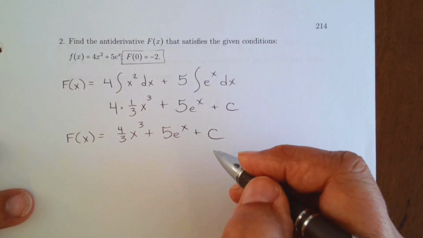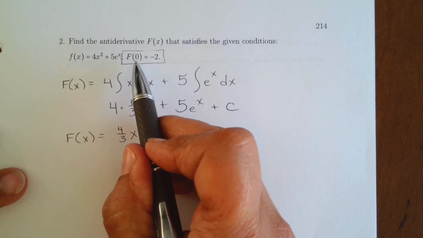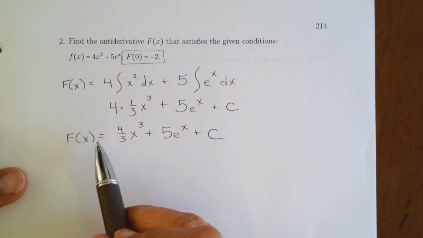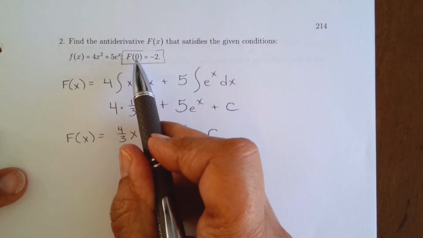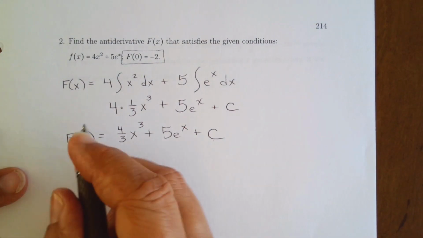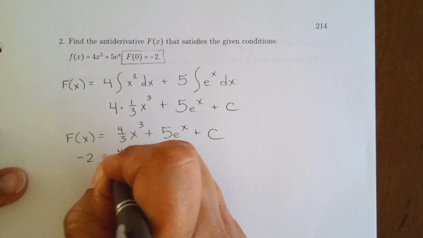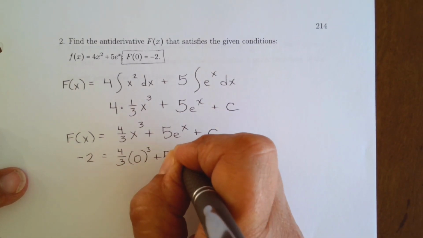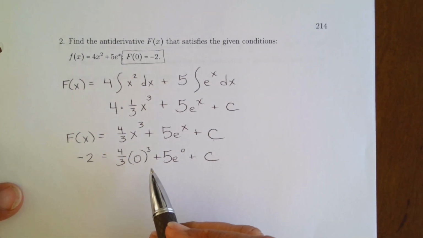Now we would be done. That's the antiderivative, but now they gave me an ordered pair. X is 0, y is 2. So I can plug that into here. Okay? X is 0, y is 2, right? F of x. This is the x value. This is the y value. So here's our y value, -2, and x's are 0. So we can solve now for c. We got everything else plugged in.